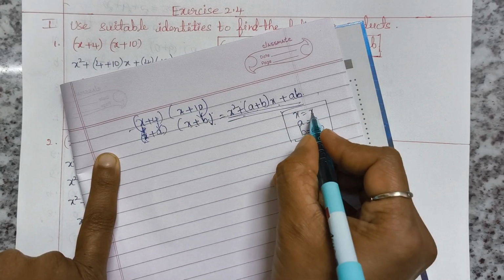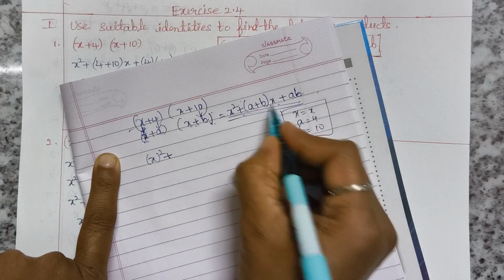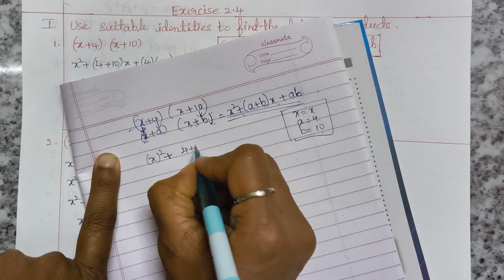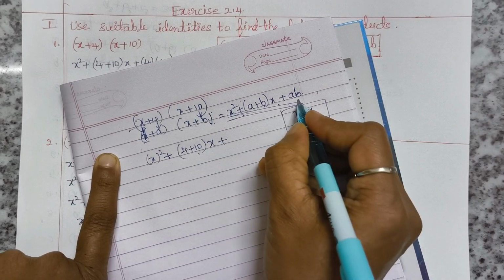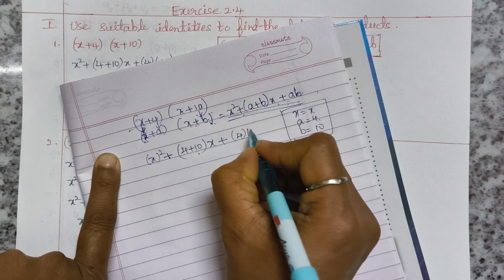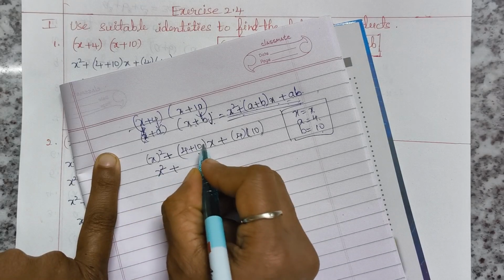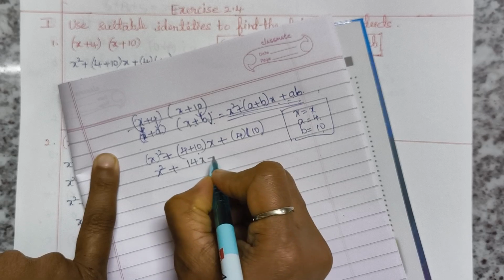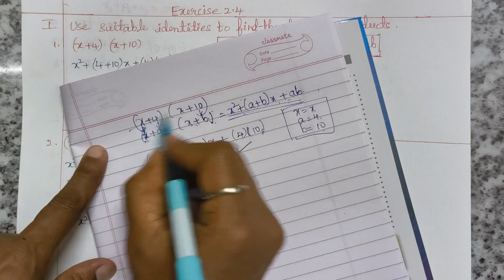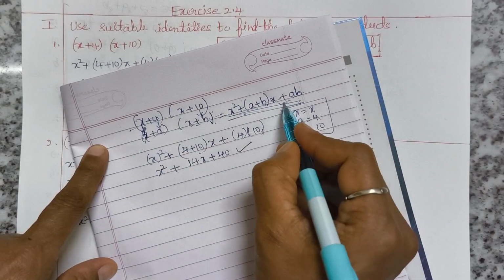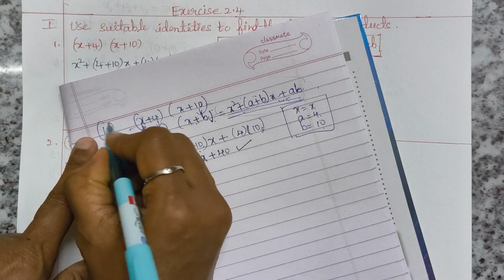See here, first x square, x means x only. So you can write here x square plus (a plus b), a plus b means 4 plus 10, into x, x only, plus ab, a into b, 4 into 10. So you will get now the answer: x square plus 4 plus 10, 14, into x, 14x, plus 4 tens are 40 is the answer. This is the first question. So you can think which identity will apply, write that identity, mention the values in that formula, and you will get the answer. This is the first answer.